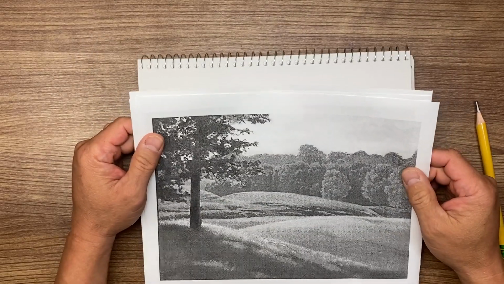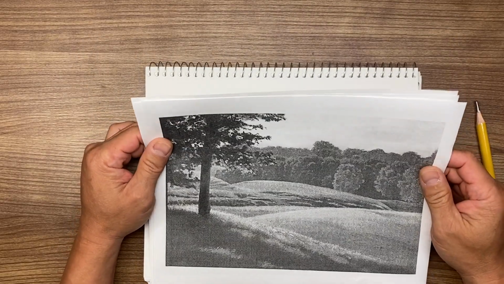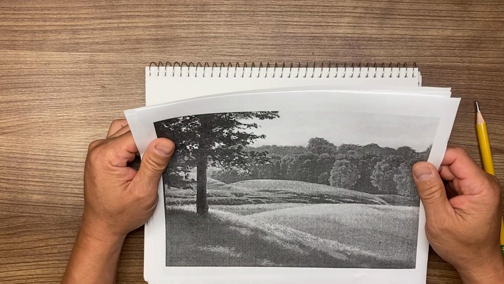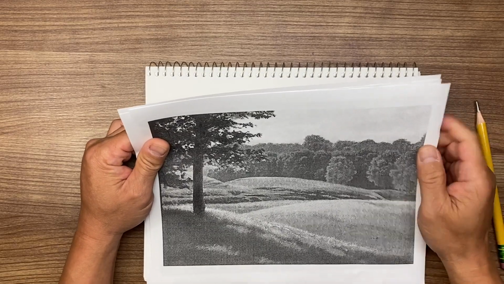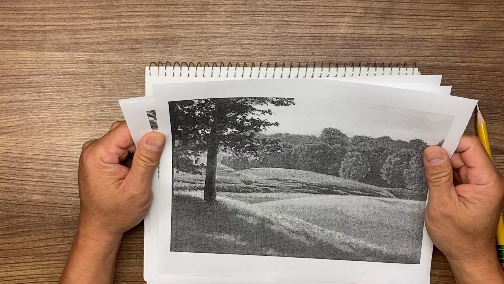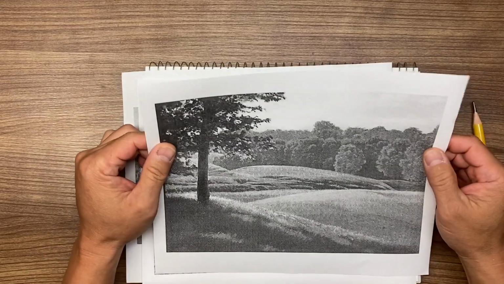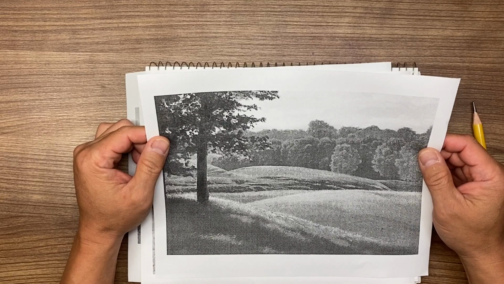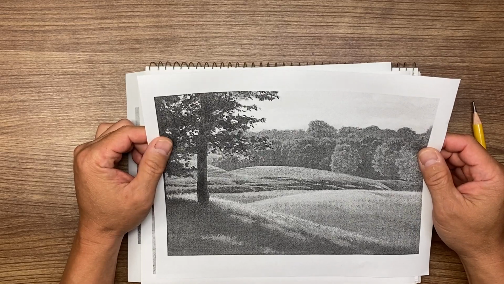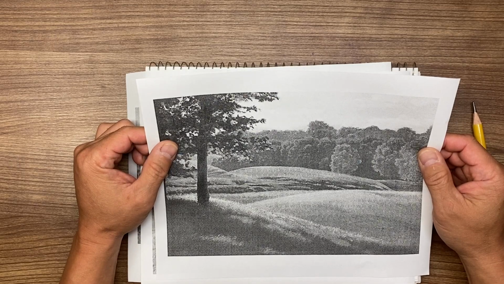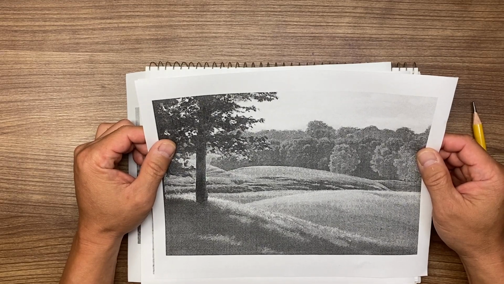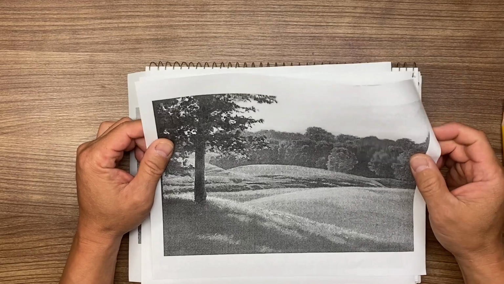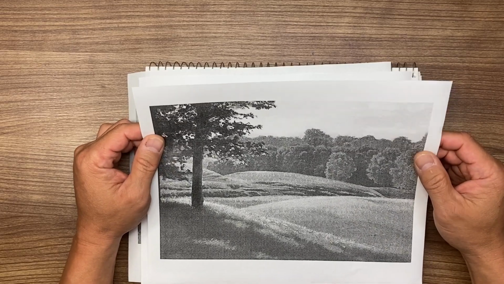This video is a demonstration on how to draw a simple landscape. And I have 3 images here that I printed out black and white. And I would suggest you print out your chosen landscape, and print it out black and white if you have a printer. If you don't have a printer, you can look at it from your cell phone.